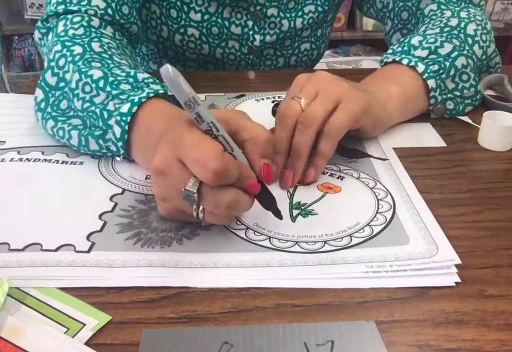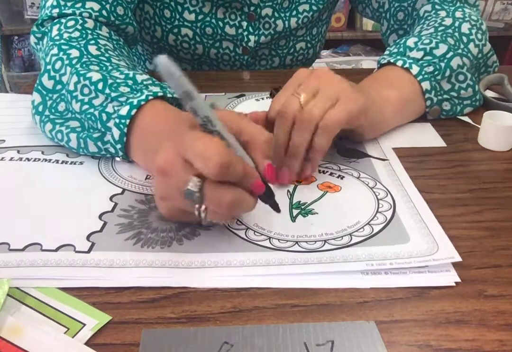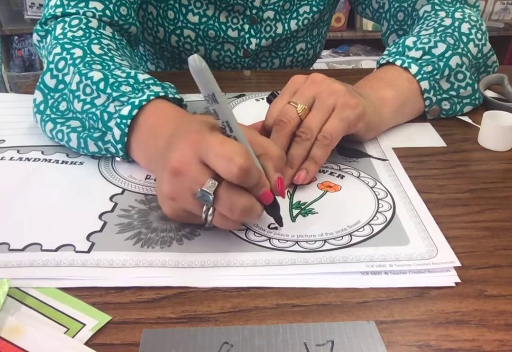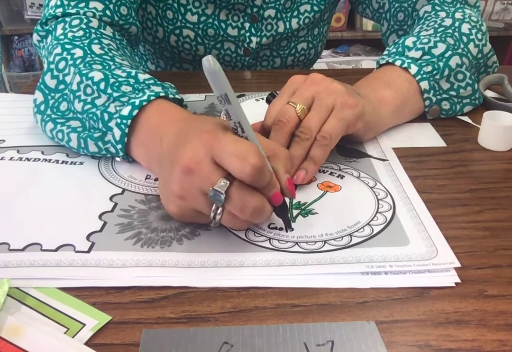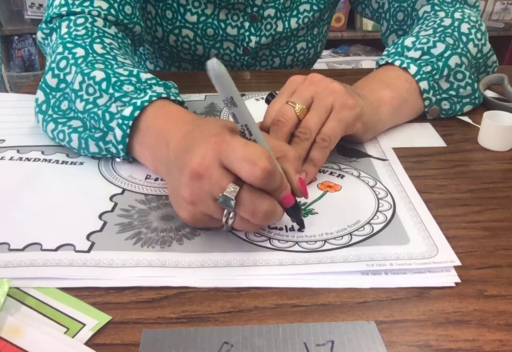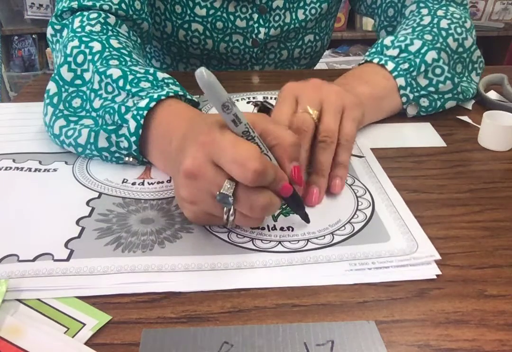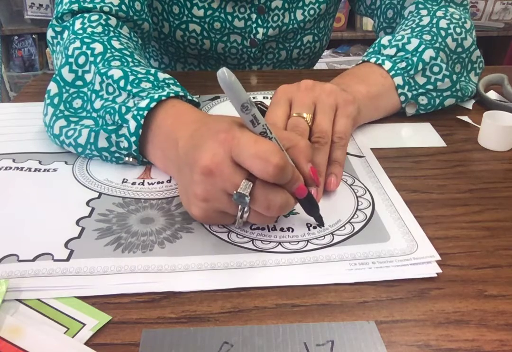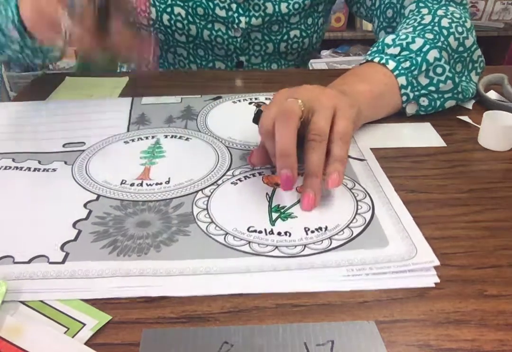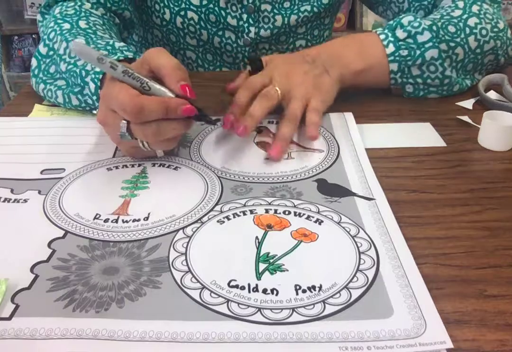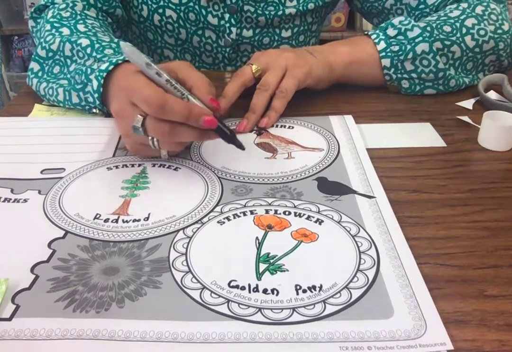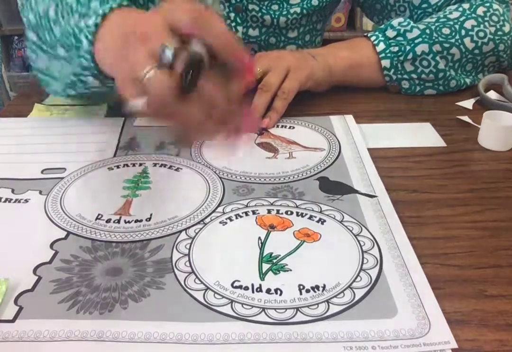And here we're going to write golden poppy because there's a bunch of different kinds of poppies. So there's my capital G, golden poppy, and we're talking about the name of a flower, so we're going to give it the capitals. There's my golden poppy.